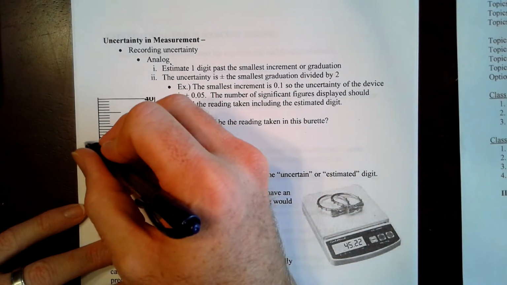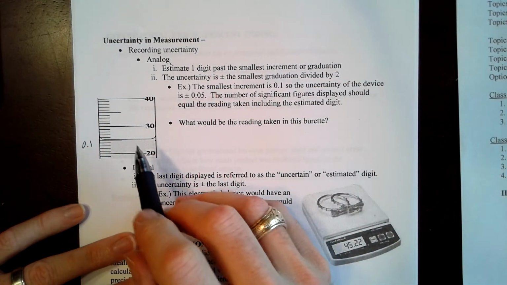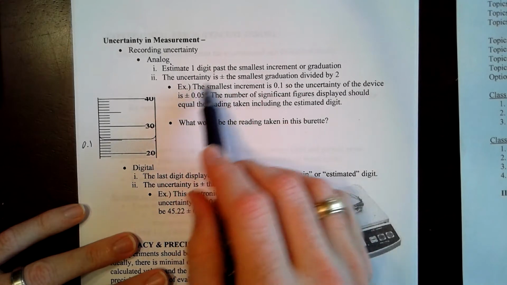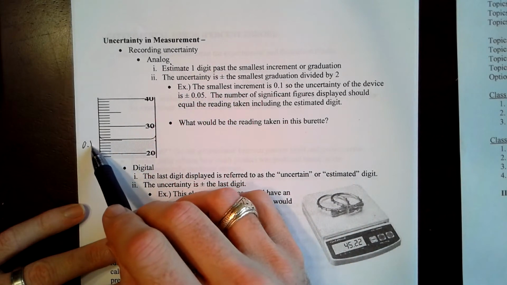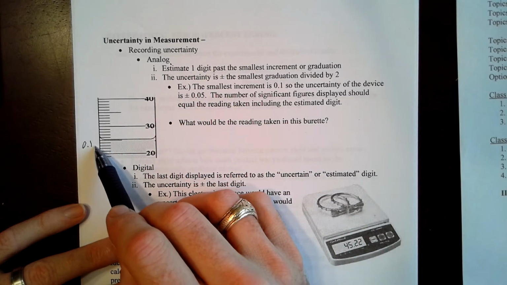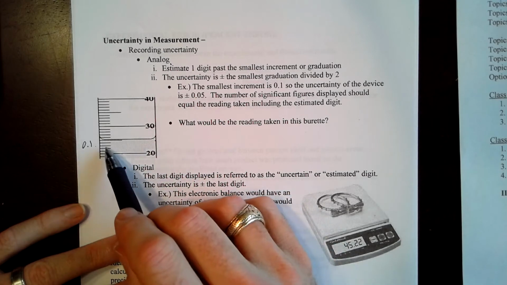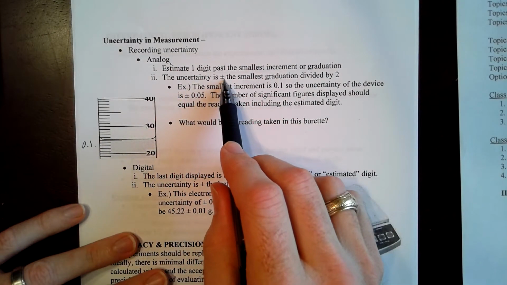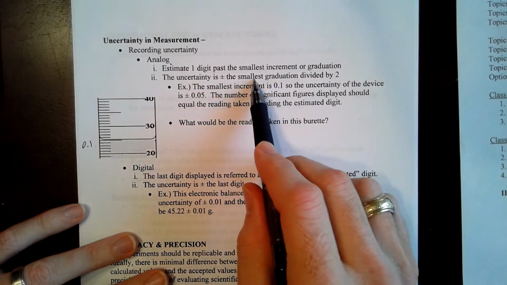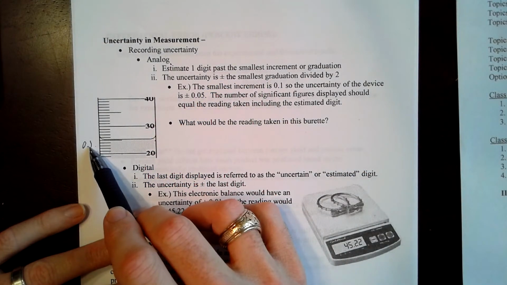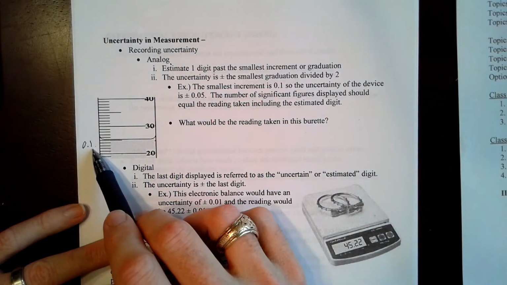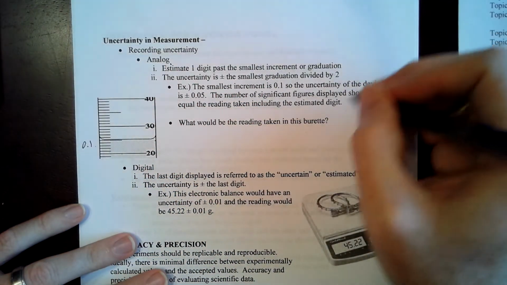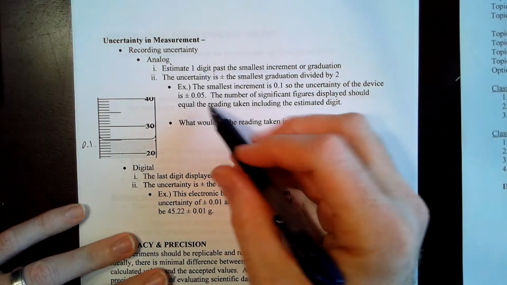Smallest increment is 0.1, right? But we should estimate one more digit past that whenever we make our measurement. And now the uncertainty is going to be the smallest graduation, the smallest increment divided by 2. So the uncertainty in this case is going to be plus or minus 0.5.